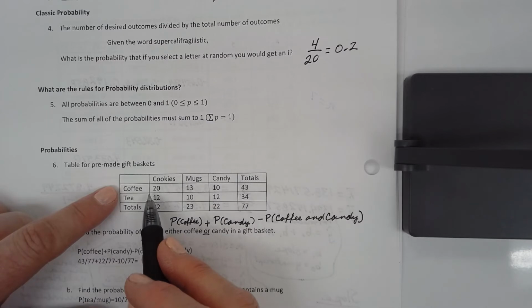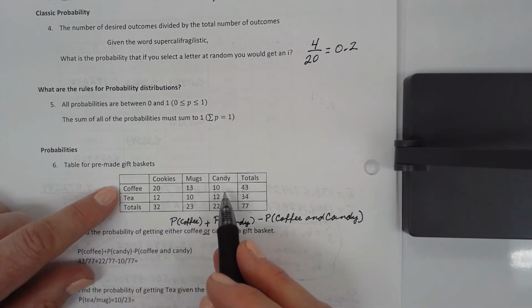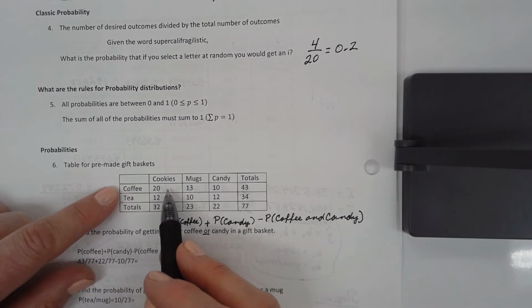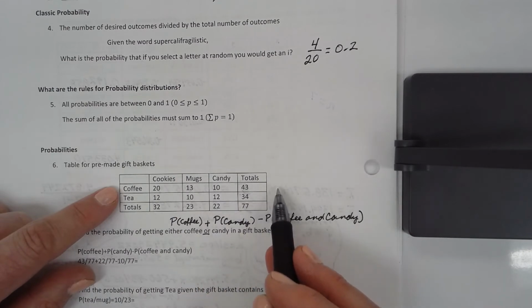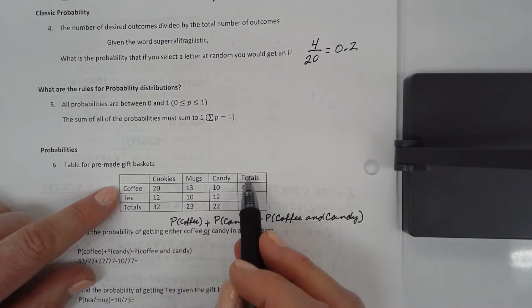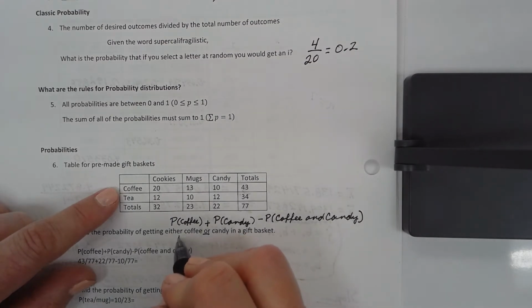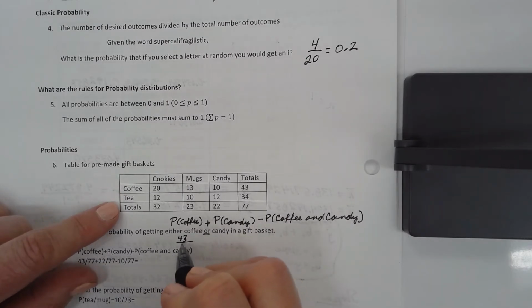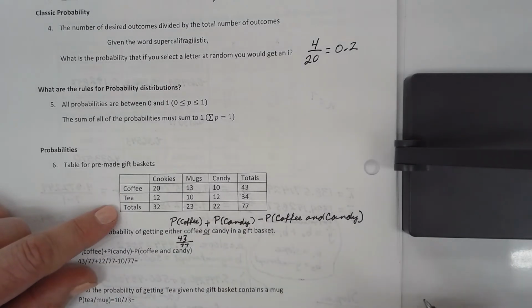Give me the fraction first. So coffee is this whole row, right? So it gives you the total over here. So how many? 43 out of how many? 77. So 43 out of 77 baskets have coffee in them.